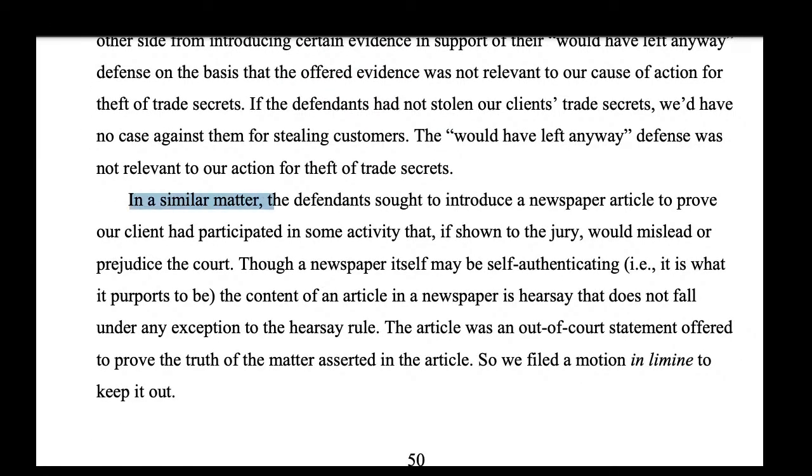In a similar matter, the defendant sought to introduce a newspaper article to prove our client had participated in some activity that, if shown to the jury, would mislead or prejudice the court. Though a newspaper itself may be self-authenticating, an example, it is what it purports to be, the content of an article in a newspaper is hearsay that does not fall under any exception to the hearsay rule.